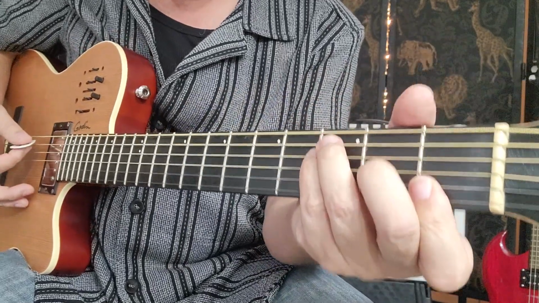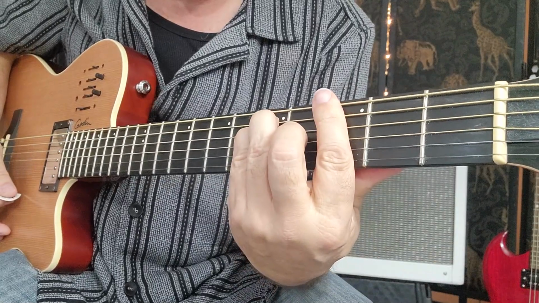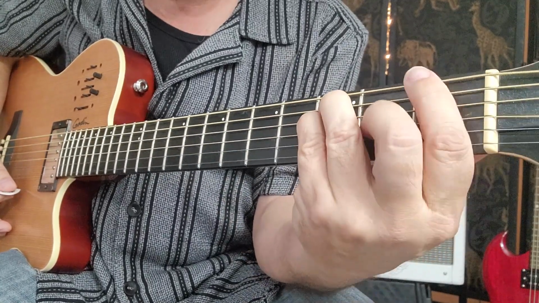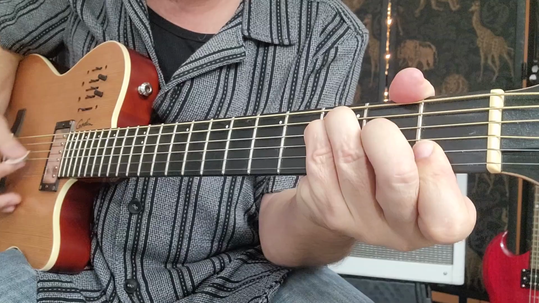And then it's got an F, which is the same as a G barred. You can move down to an F, but I always take this off. I don't like doing that.